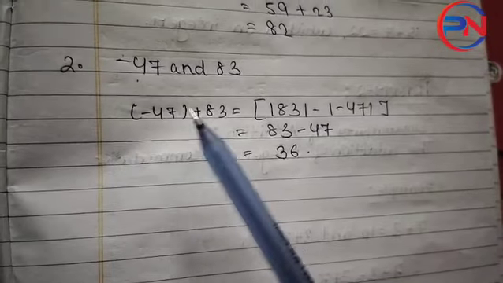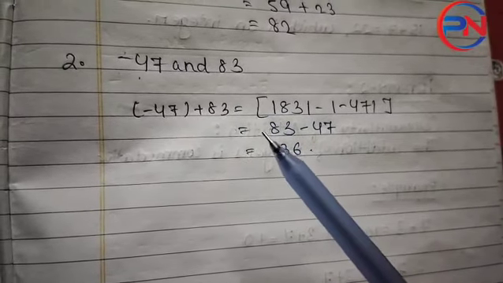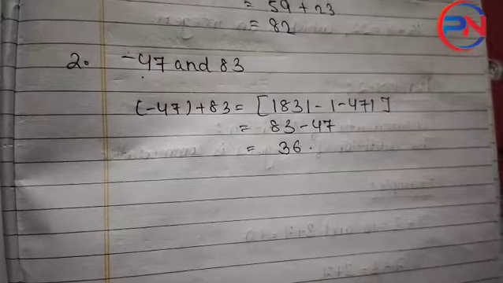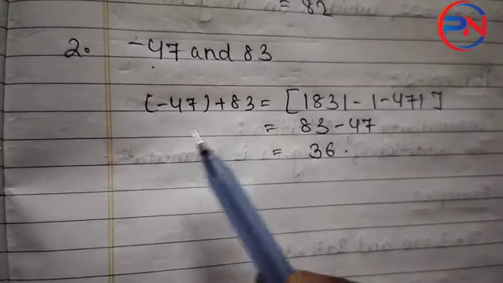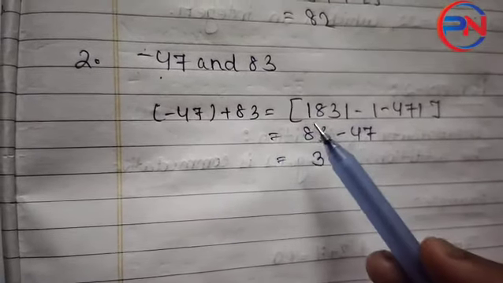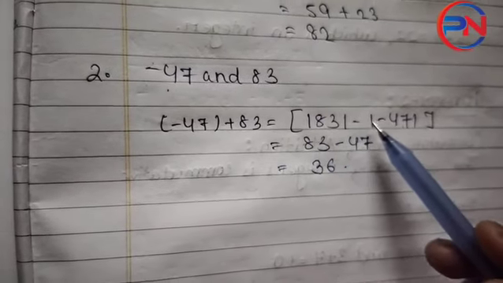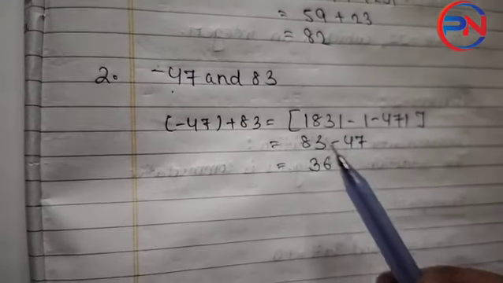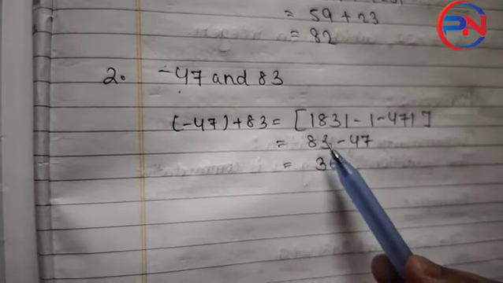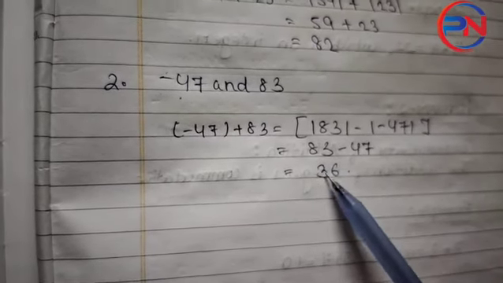Let's move on to question 2. Here given minus 47 and 83, and here we will use rule 2. So, minus 47 plus 83 is equal to |83| minus |−47|. So, 83 minus 47 is equal to 36.